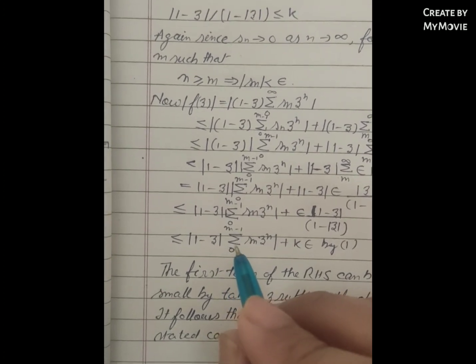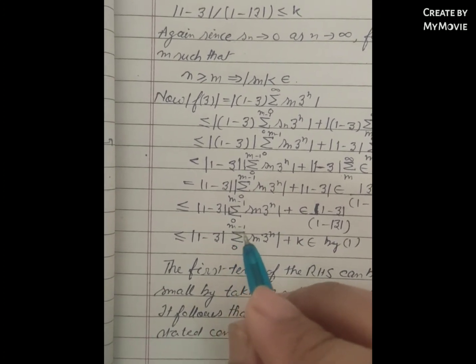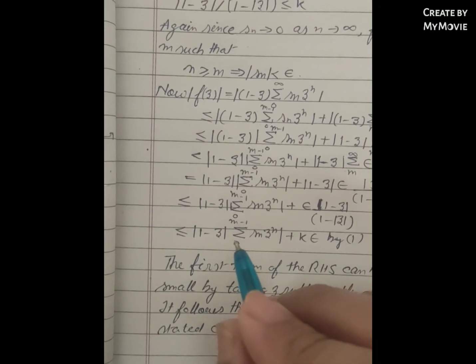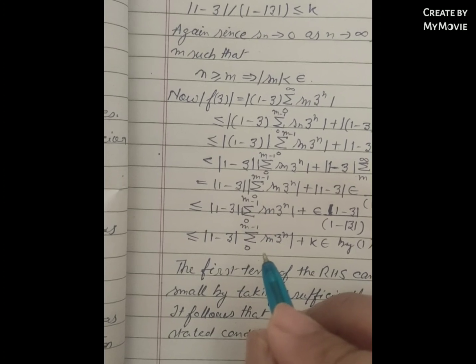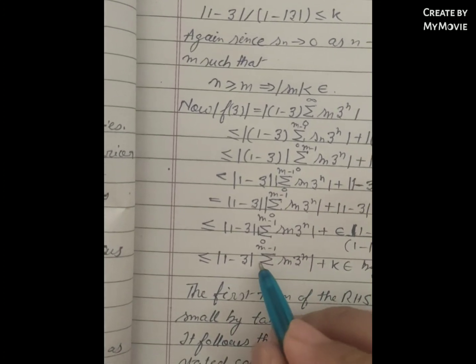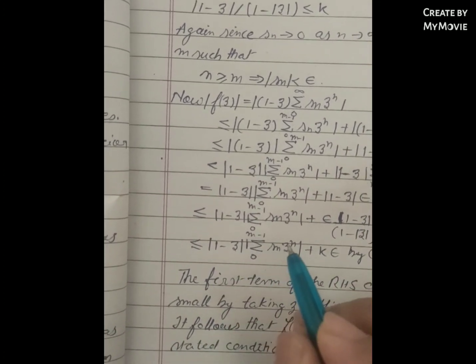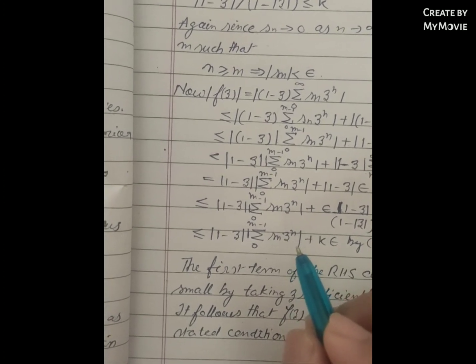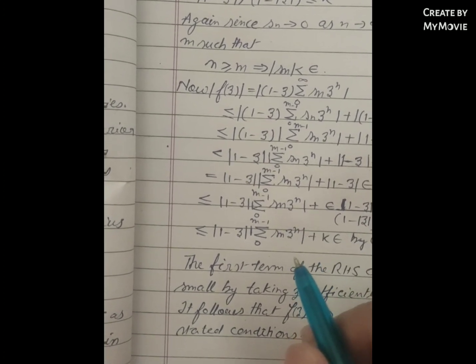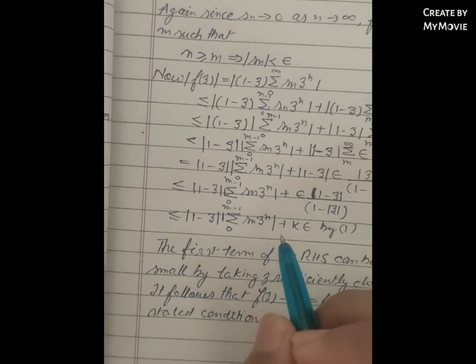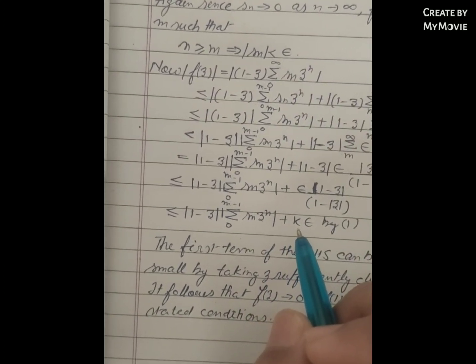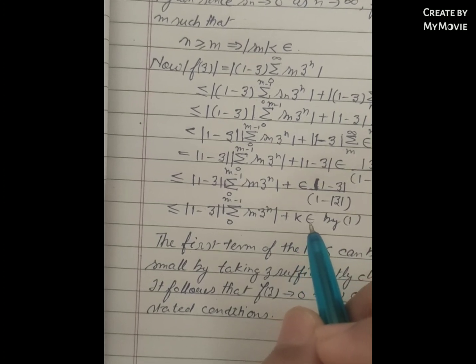modulus of (1 minus z) times the sum from 0 to m minus 1 of modulus of S_n z^n, plus k epsilon.